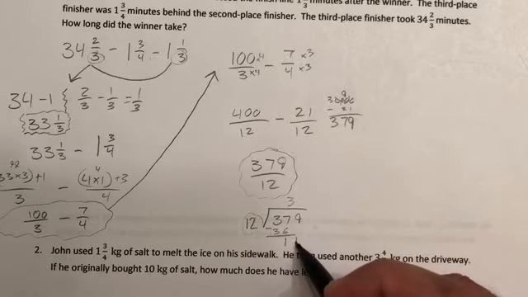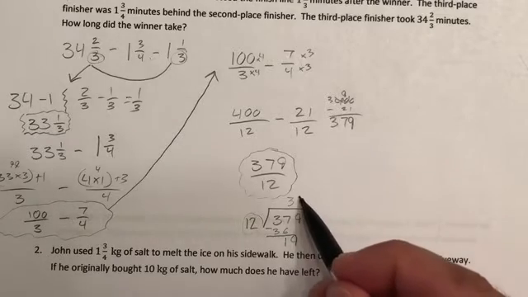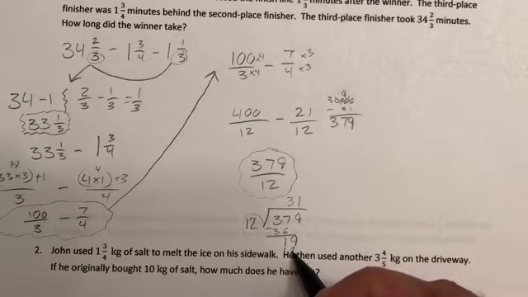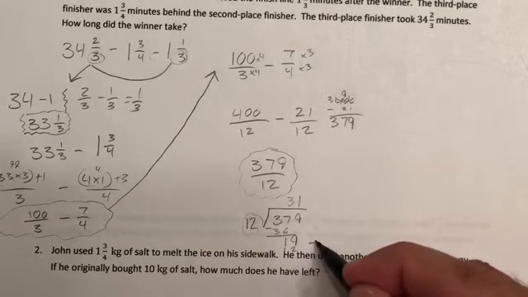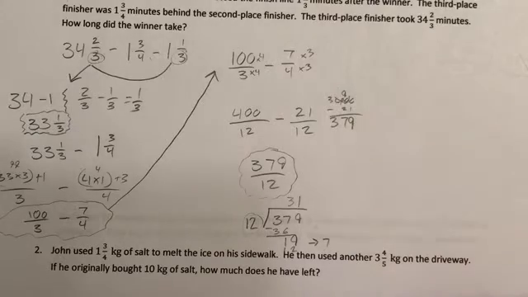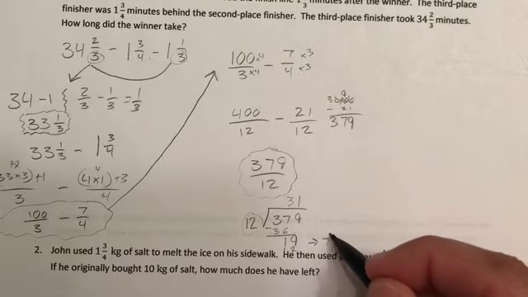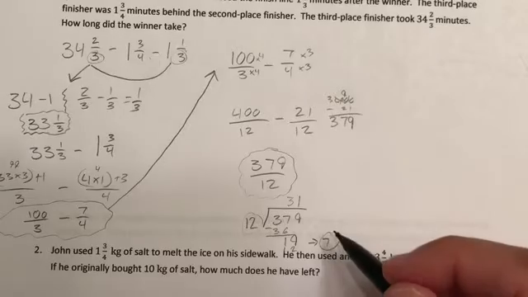And I bring the 9 down. How many times can 12 go in 19? Just once. Okay. 1 times 12 is 12. Okay, so 19 minus 12 is 7. Okay, and so ladies and gentlemen, 7 would be our remainder, which would be whatever we have left over 12.